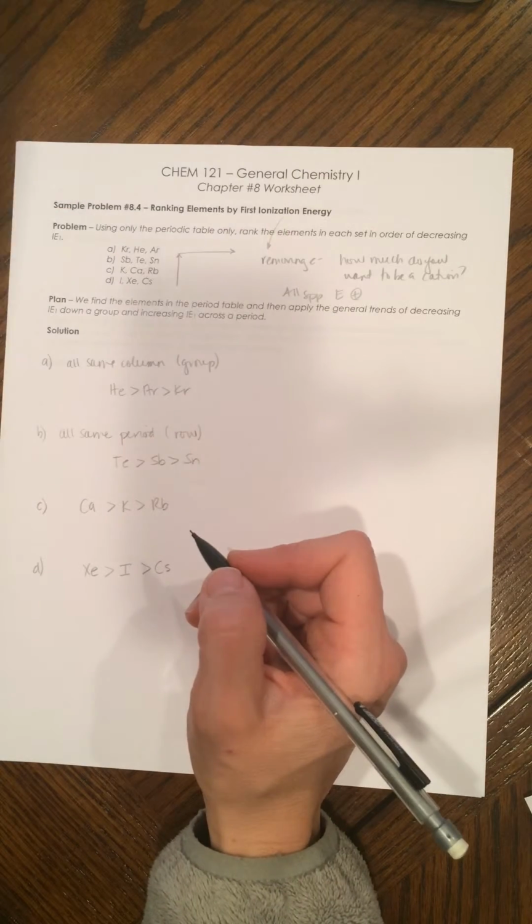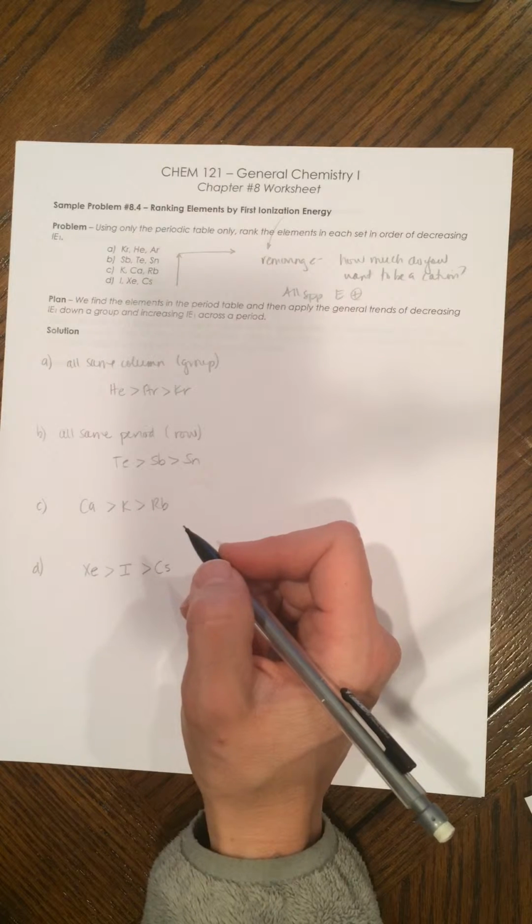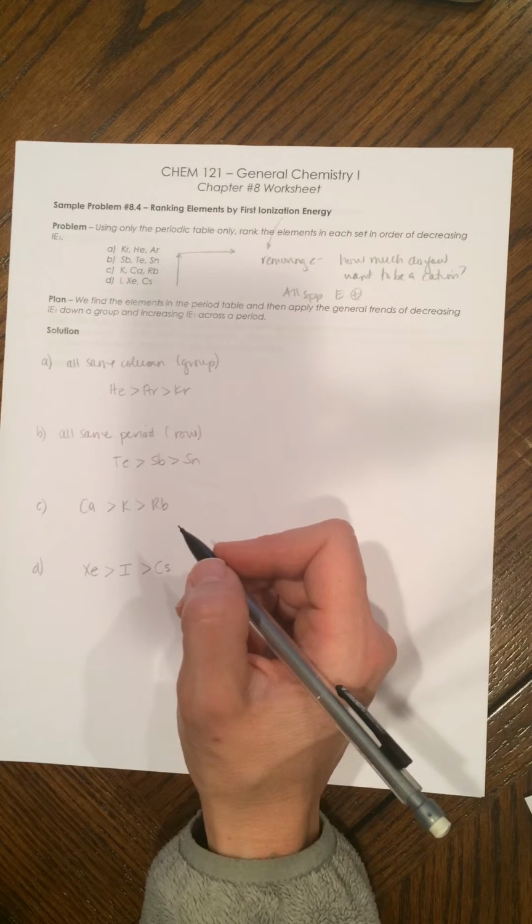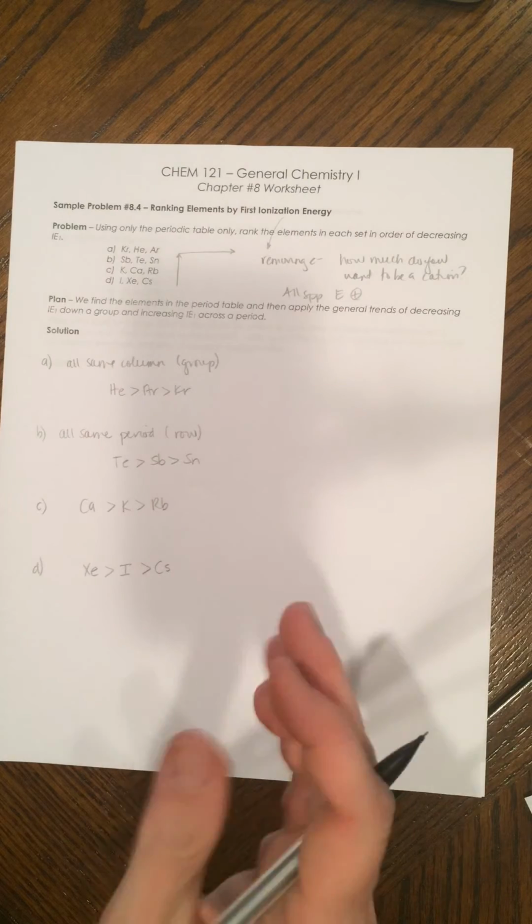So again, we're going to see a lot of problems in this chapter that ask us to think about trends in the periodic table, and they should make sense.